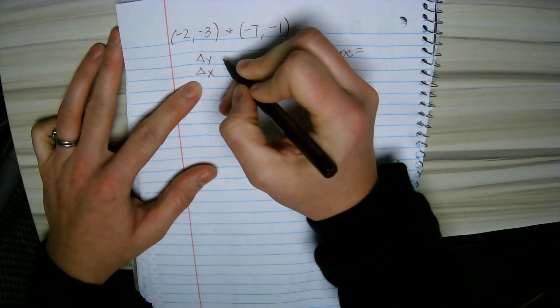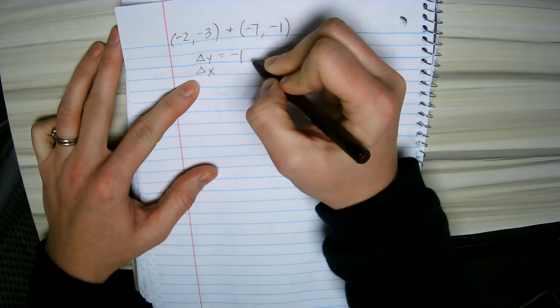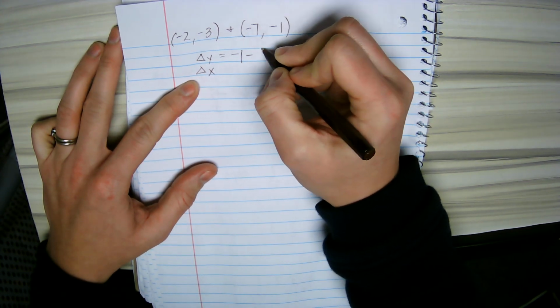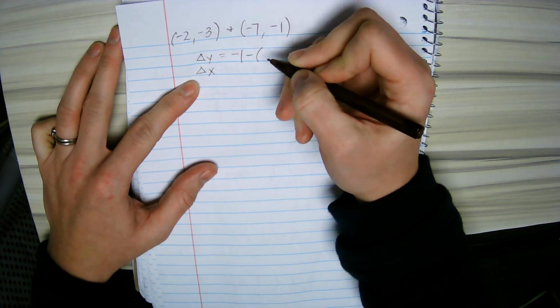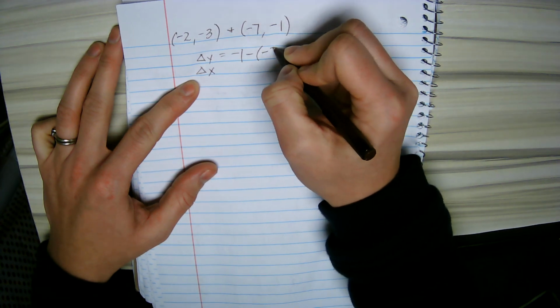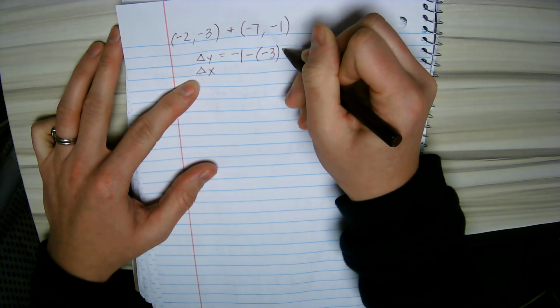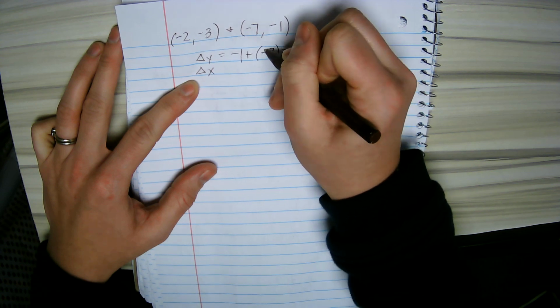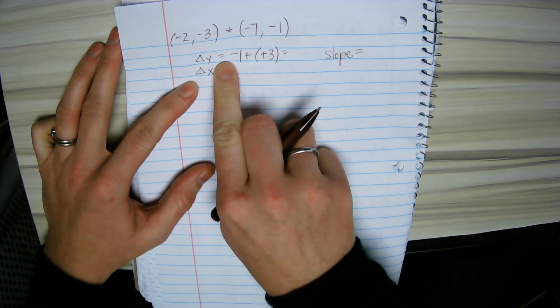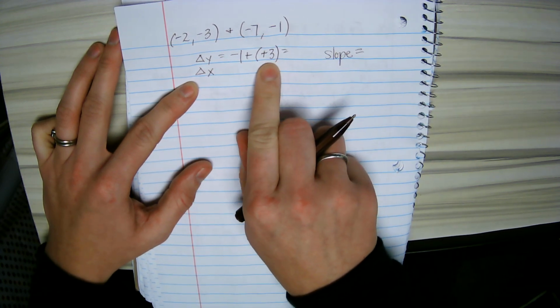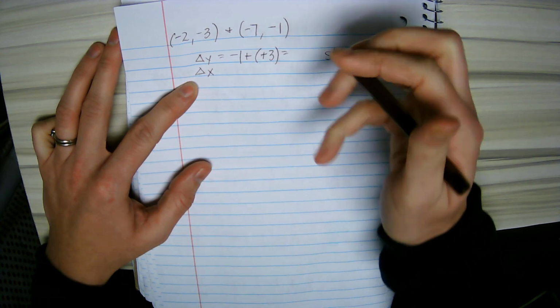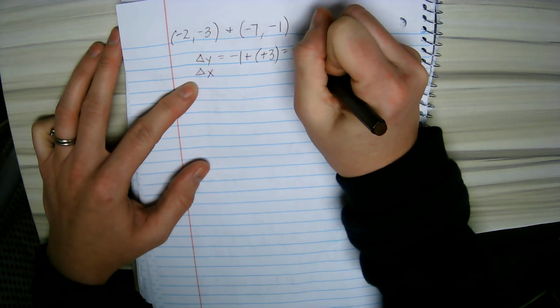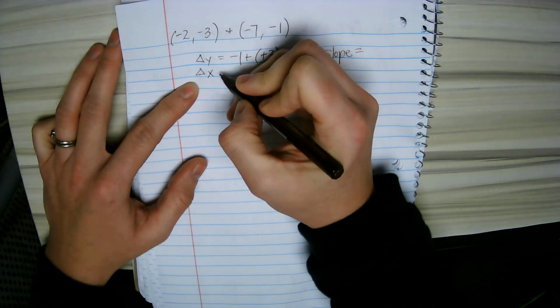So you should have -1 minus -3. So we're going to add the opposite. So now our signs are different, so we're going to subtract. 3 minus 1 is, of course, 2. Our bigger number is positive, so it's staying positive.